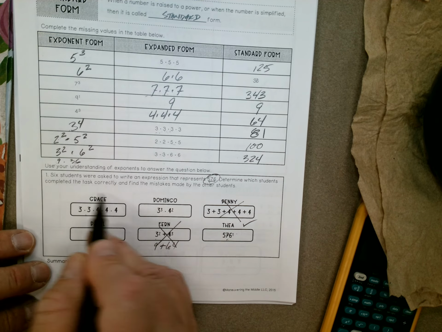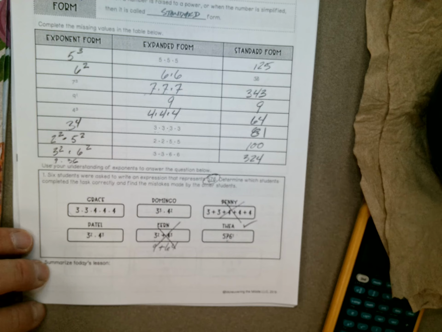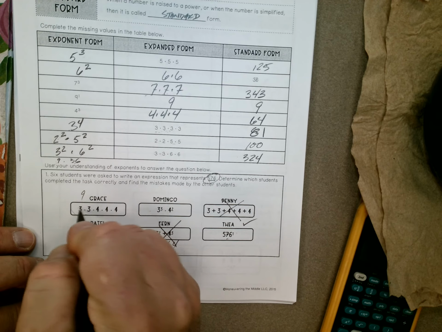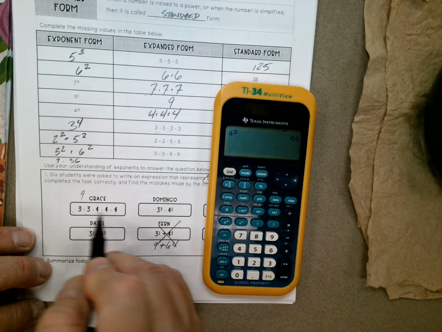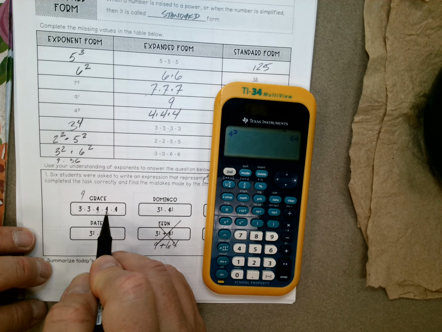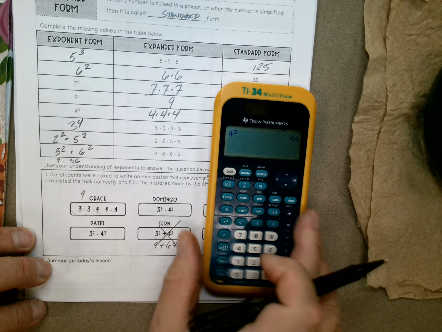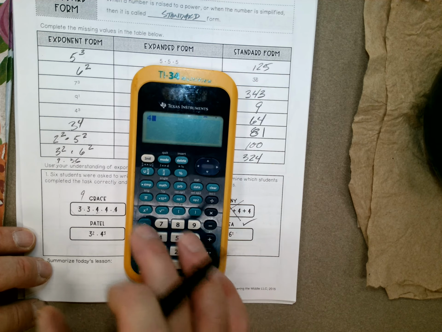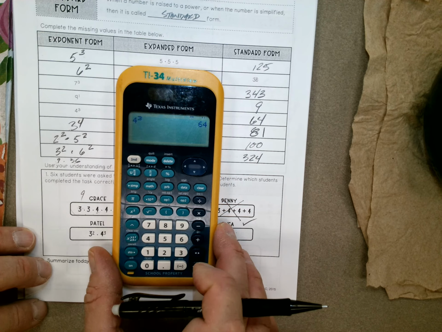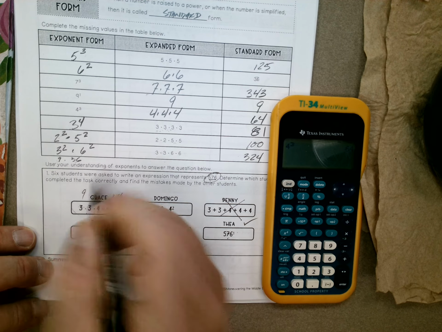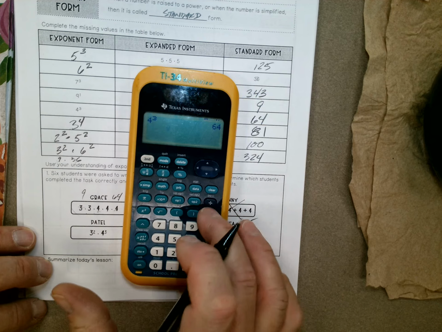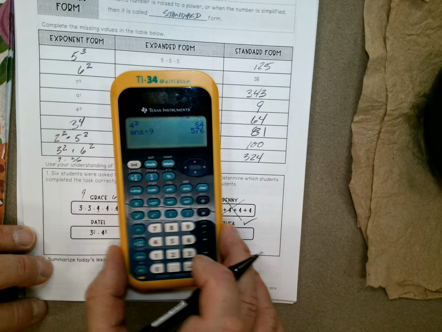Let's take a look at this, because this might solve our problem for these two, right? 3 times 3 is 9, and 4 to the third power, 4 times 4 is 16. 16 times 4, and again, I'll just check it because I want to make sure that I'm right, is 64. So now, take 64 times 9 and you'll get 576.